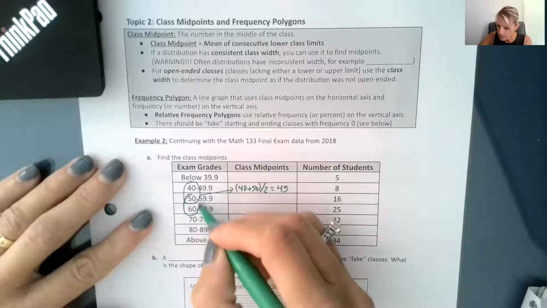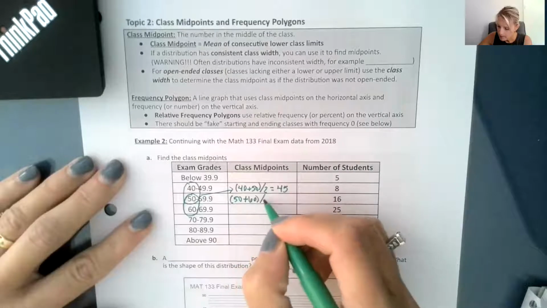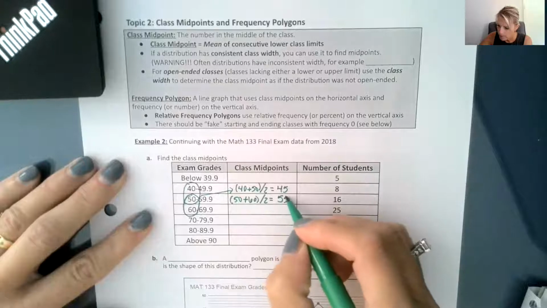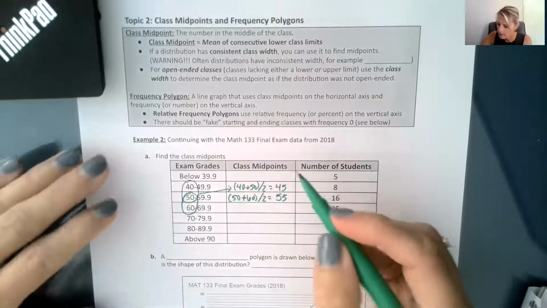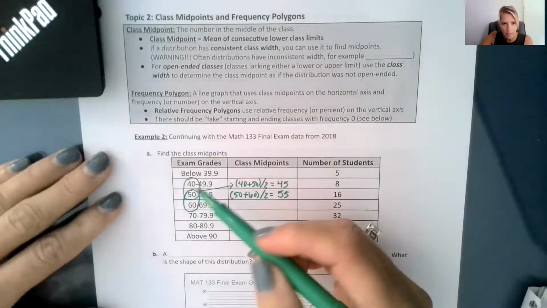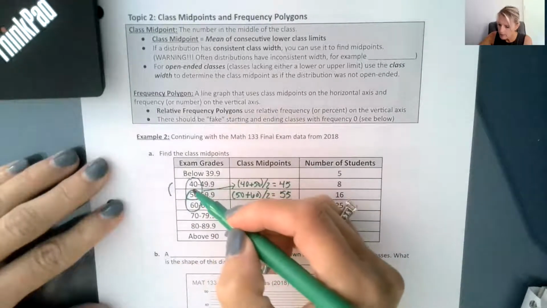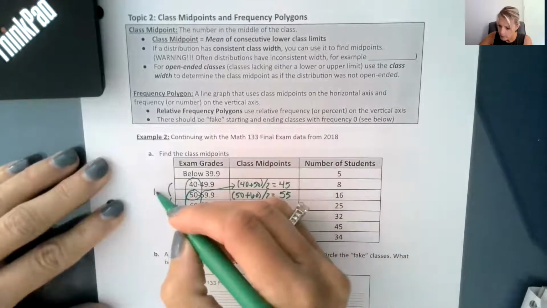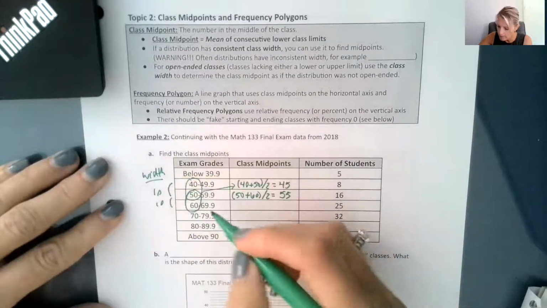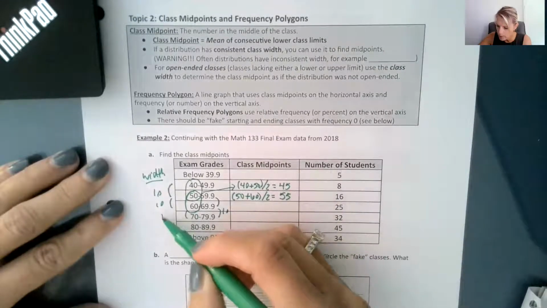And then likewise, we would do the next. So 50 plus 60 divided by 2 is 110 divided by 2 is 55. So let's see if that's our pattern. We see that these two midpoints are 10 apart. And then we can go over here and we can also see that the lower boundaries of these classes are 10 apart. So it appears that our width is 10. And you can see that our uppers are also 10 apart. So I think it's safe to say that we can go with that.